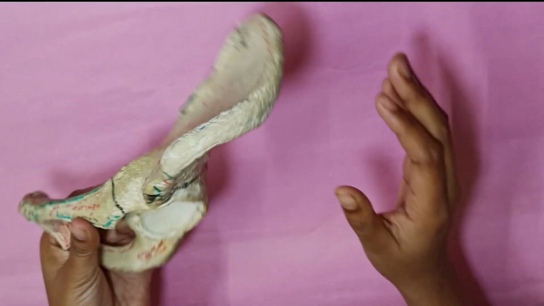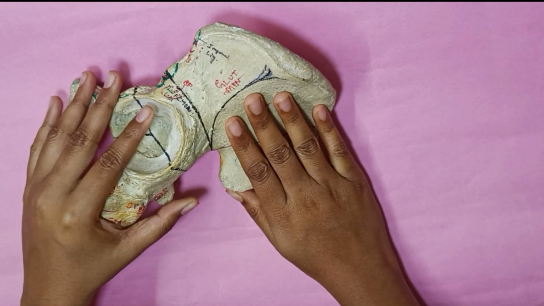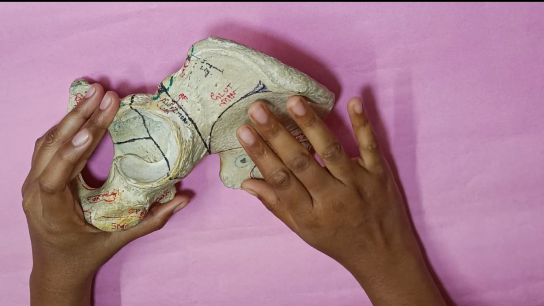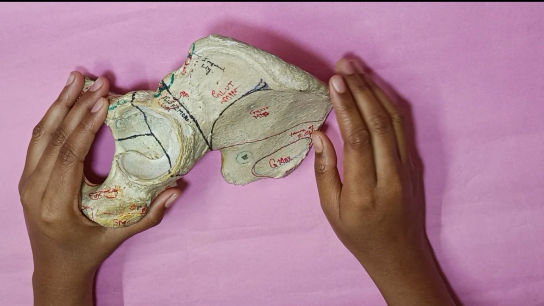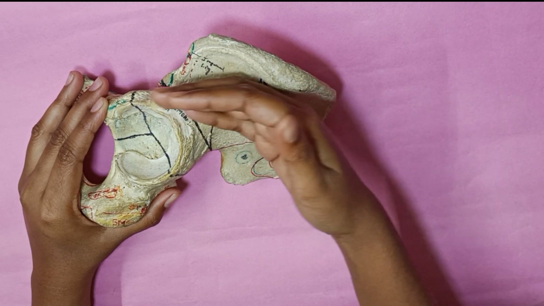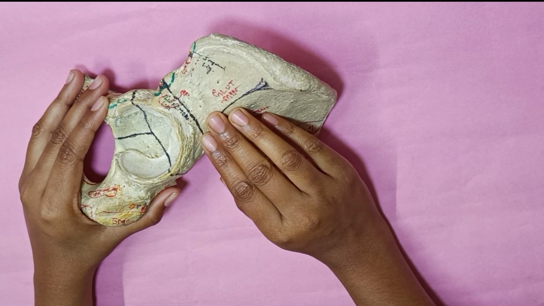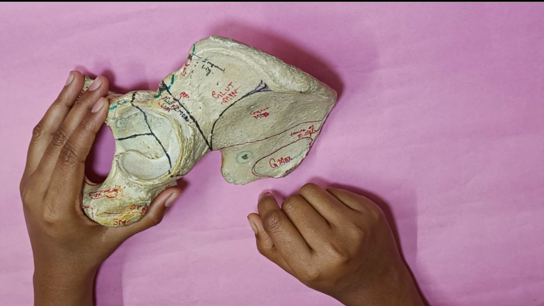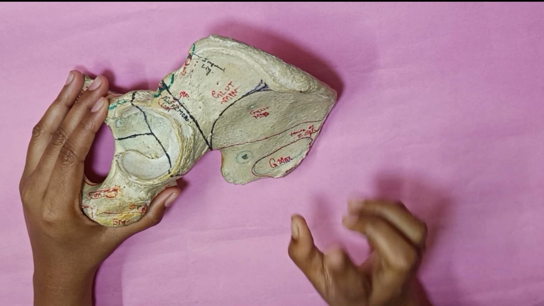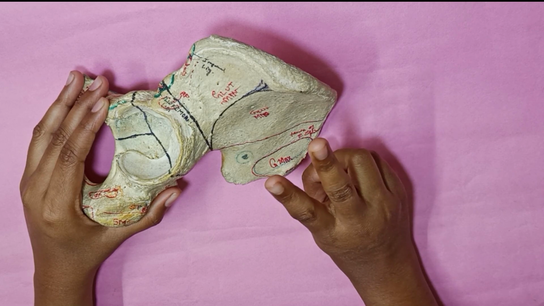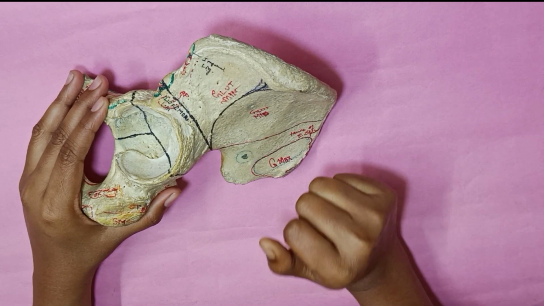Now moving on to the gluteal surface. This is the gluteal surface, the lateral or femoral side where the femur will be attached. The gluteal surface is the outer surface of the ilium, which is convex in front and concave behind, like the iliac crest. It is divided into four areas by three gluteal lines: the posterior gluteal line, the anterior gluteal line, and the inferior gluteal line. So there will be four gluteal areas.